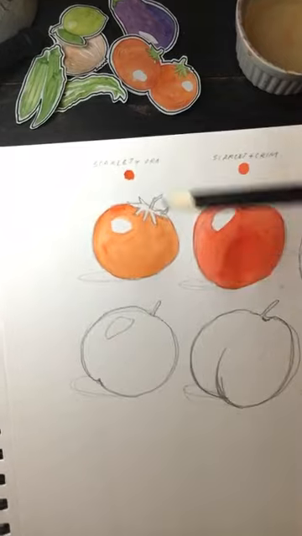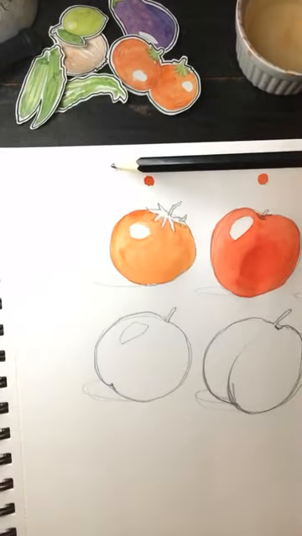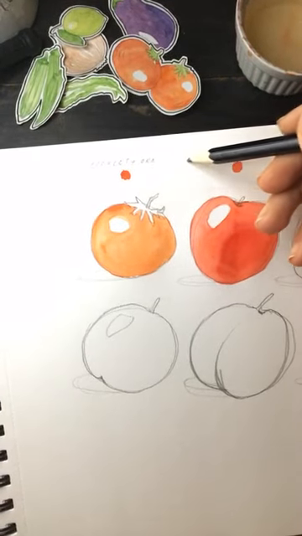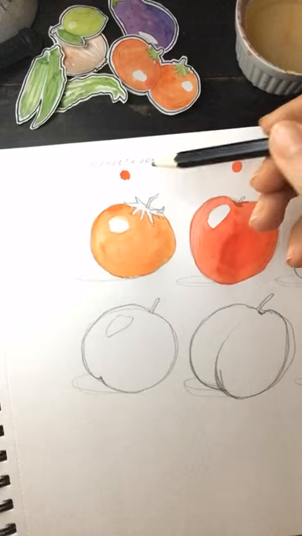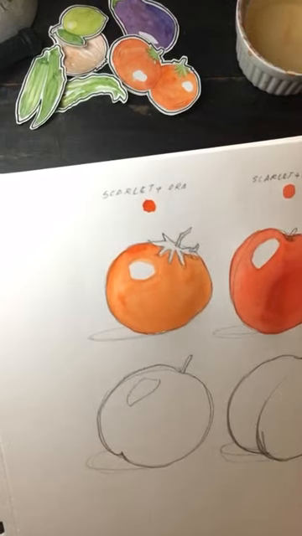I like to balance out my lettering to the illustration, so I want to keep the center aligned, and I don't necessarily have to write the word orange, it'll stick out too much, so I just write ORA and that's good enough. That's as much information as I need.